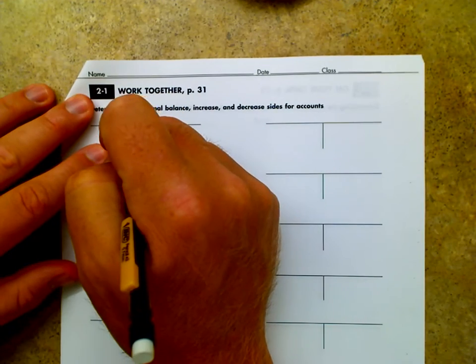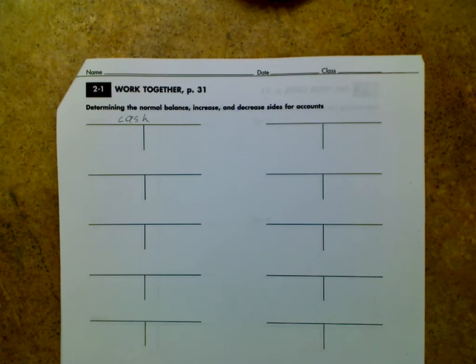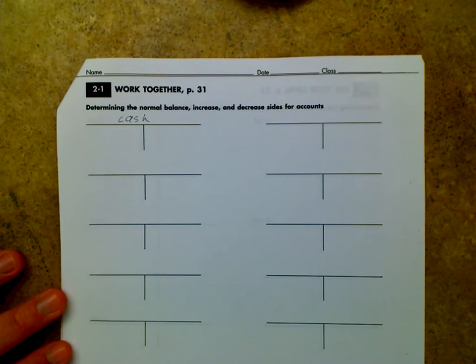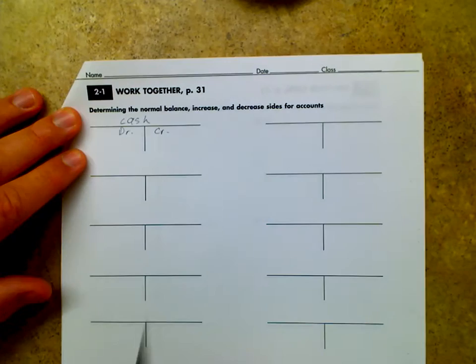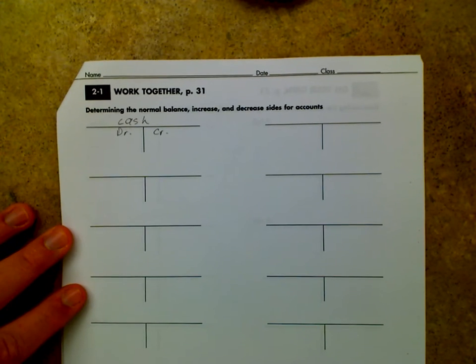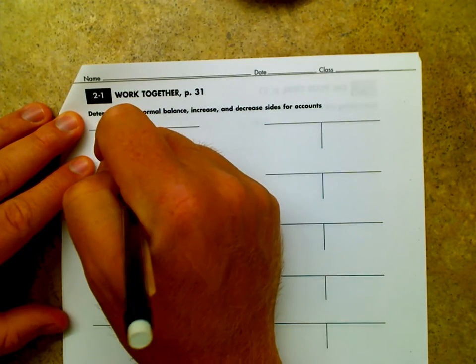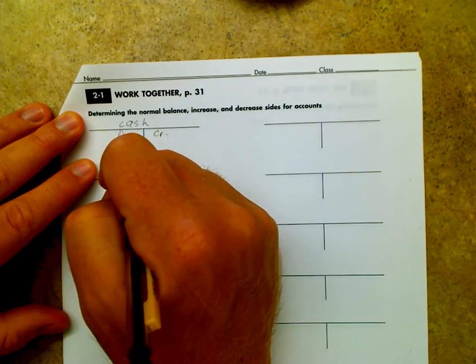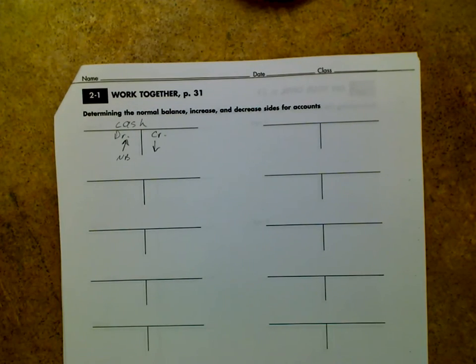So it says cash is the first account. We write that down. It says label the debit and credit sides. Well, we know that debits are always on the left, credits are always on the right. Is cash an asset, liability, or owner's equity? Asset. So that means it has an increased side of what? Debit. Increased side means it's always the normal balance side, so I'm going to write NB. And decrease. So that's all you really have to do for cash.